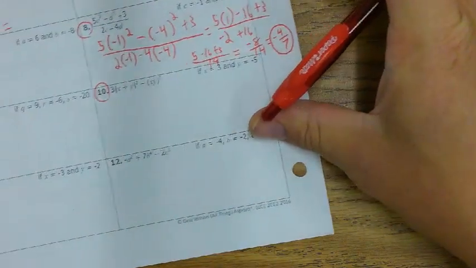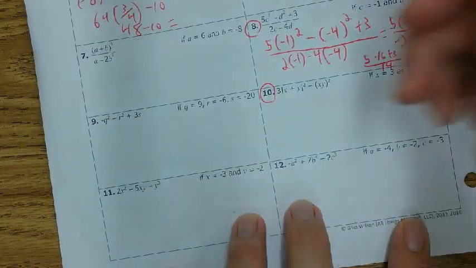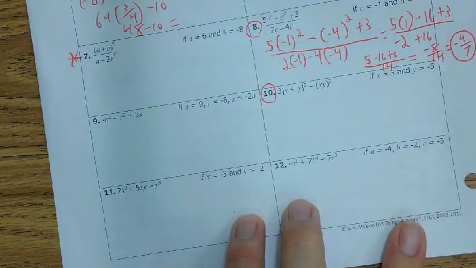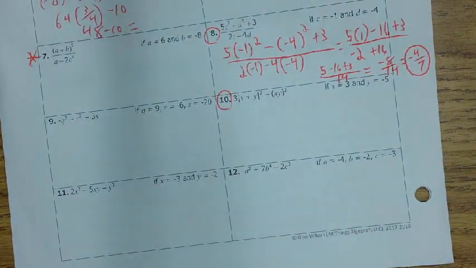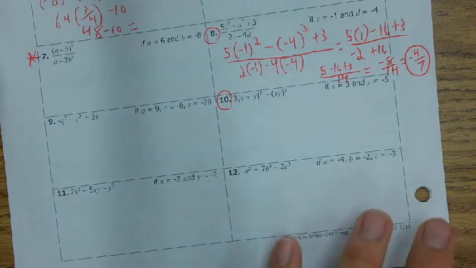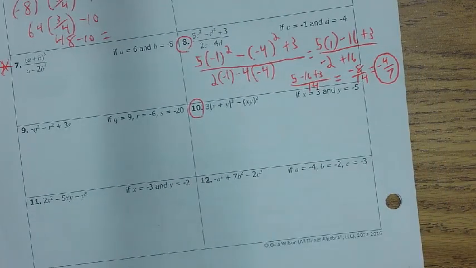I will give you a hint. Number 7 is also going to be a fraction for your answer. So number 7 is also a fraction. I'll give you a second to copy that one down. That one was one of the hardest ones on this page, so it's probably a good thing you asked how to do that one.